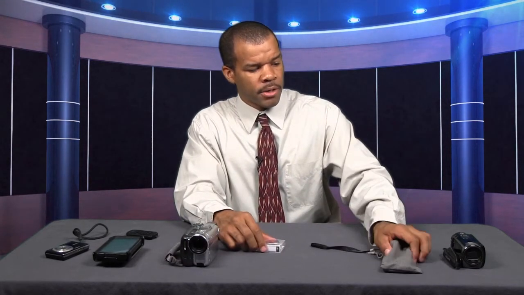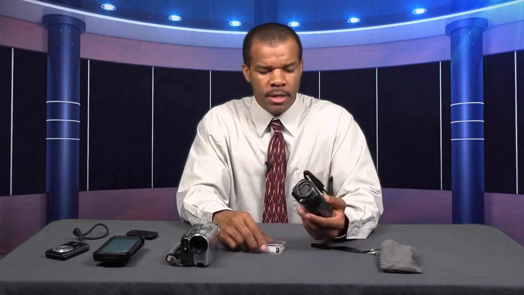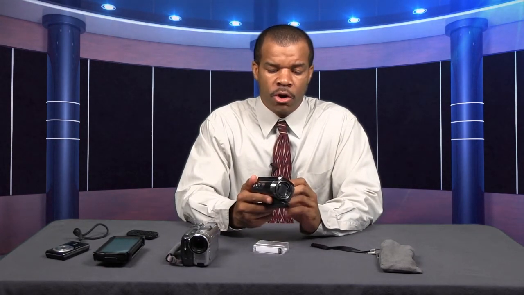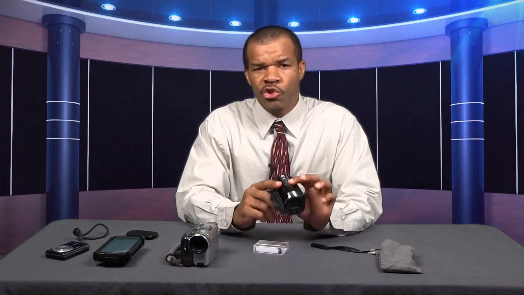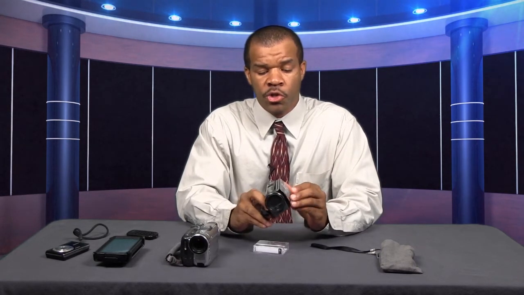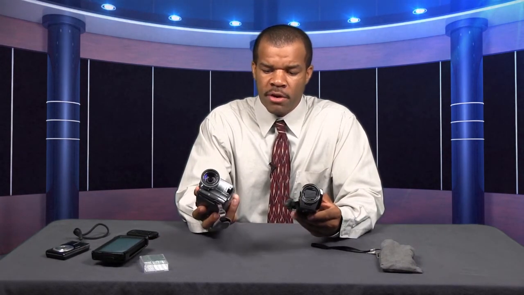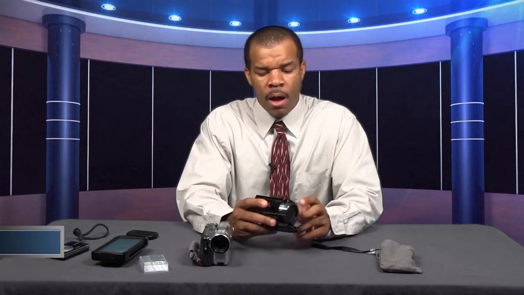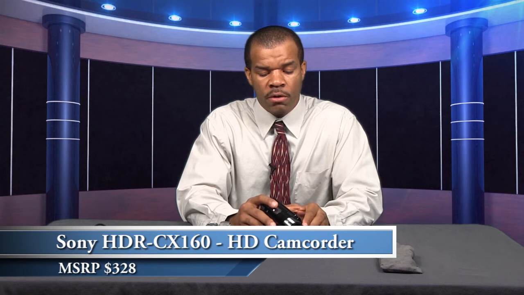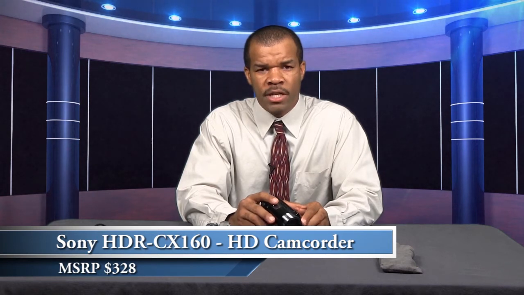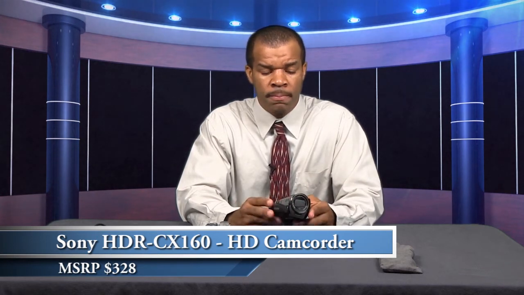The last camera that I'm going to talk about is the camcorder with the built-in hard drive. A lot of the new built-in hard drive camcorders are also HD, so that is one of the advantages it has over the old tape-based camera. You know, this is just standard definition. This gives you the high definition. However, it does use what's called the AVCHD format. It's a compressed high definition format.